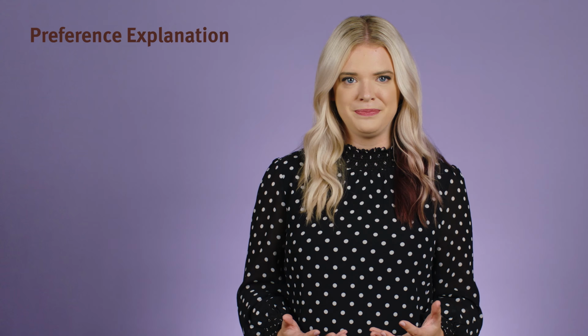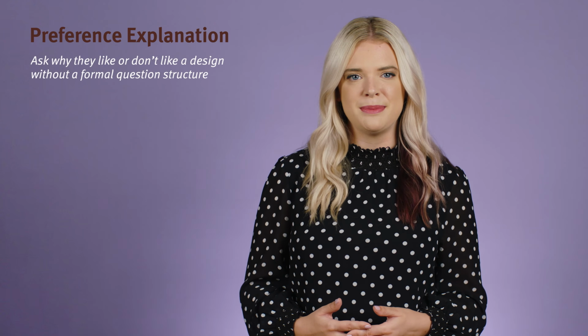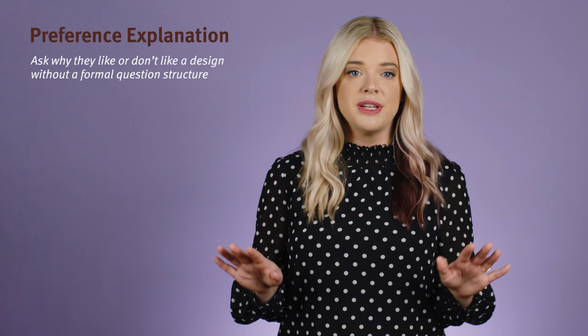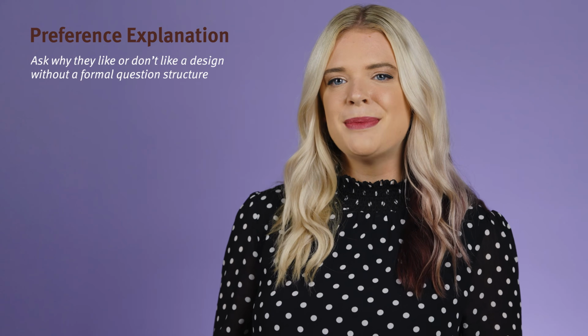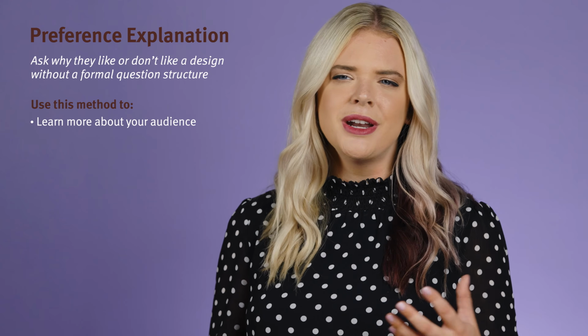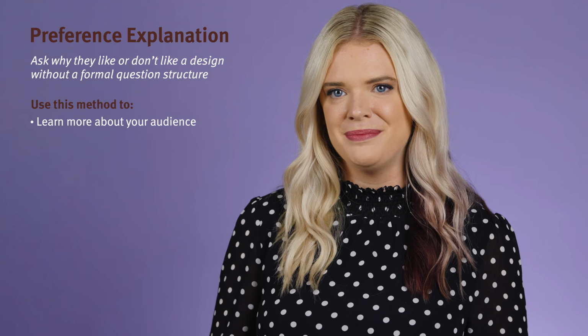The first method is through preference explanation. In this method, you'll ask participants to explain why they like or don't like a design, with no additional question structure. This method is useful if you're not sure about the expectations of your audience and you want to discover more about what matters to them.